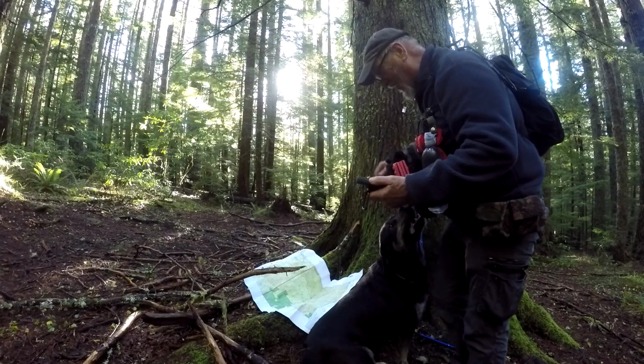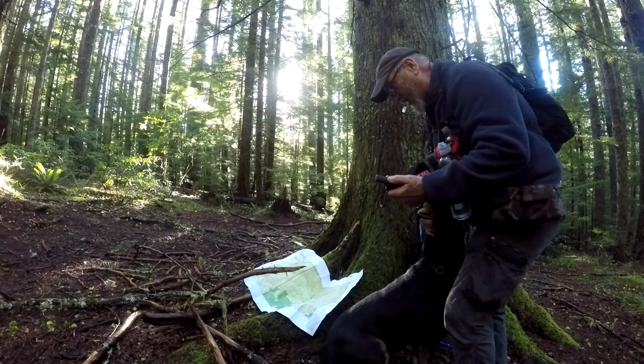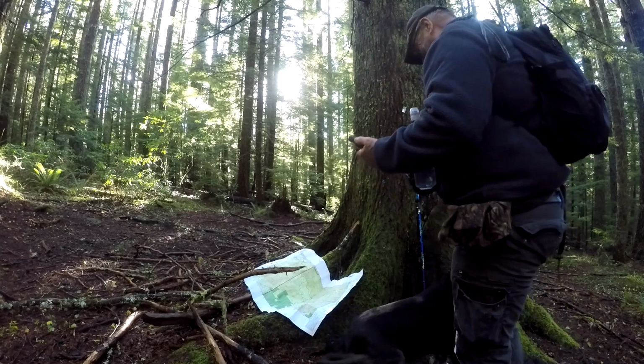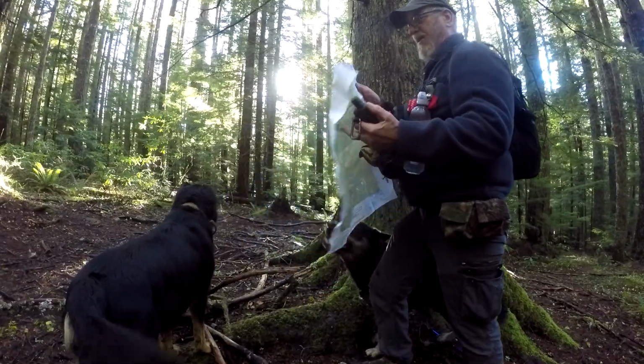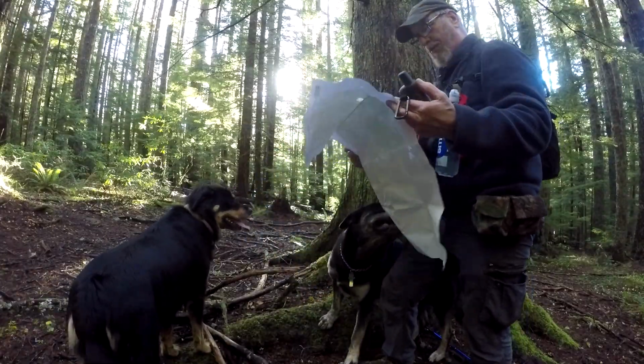So if I can get this loving hummingbird of a dog out of my way. He's a camera hound. That's what kind of dog you are, a camera hound.